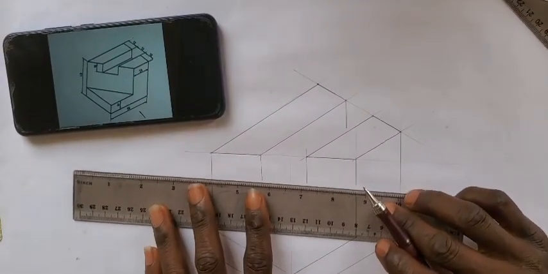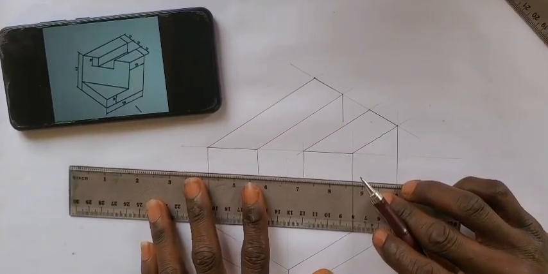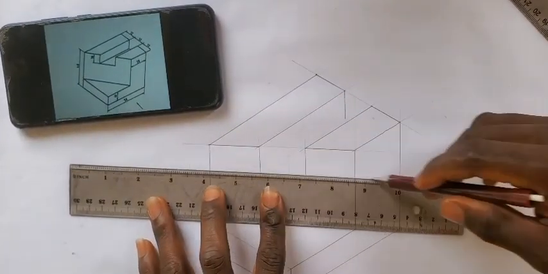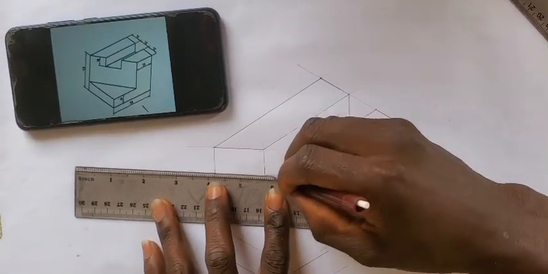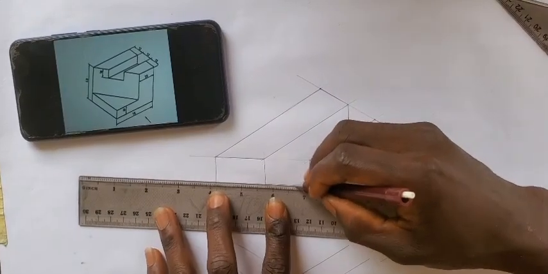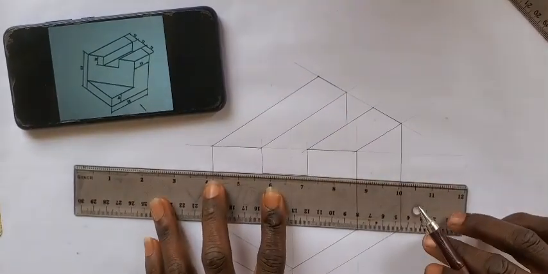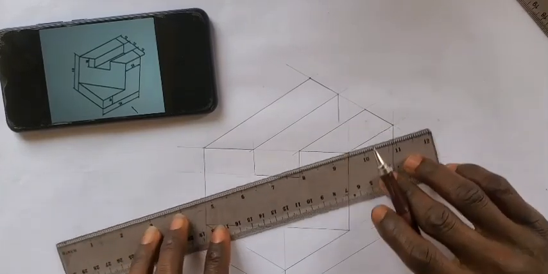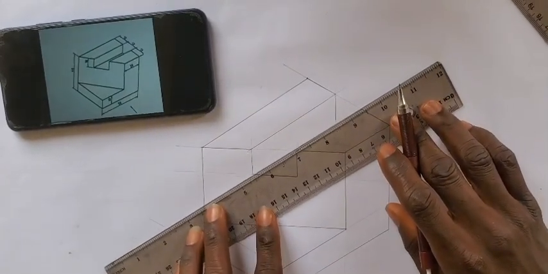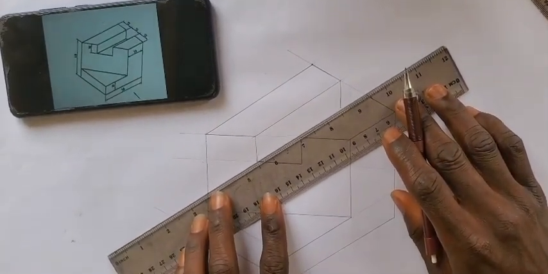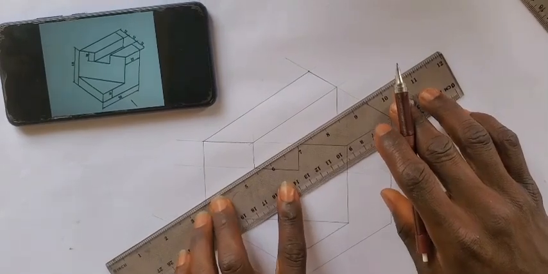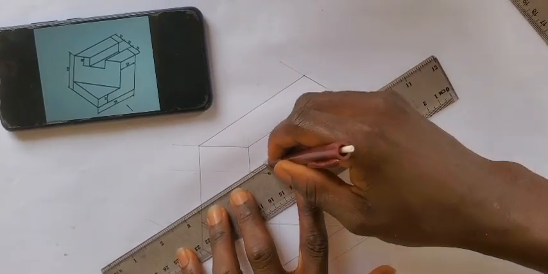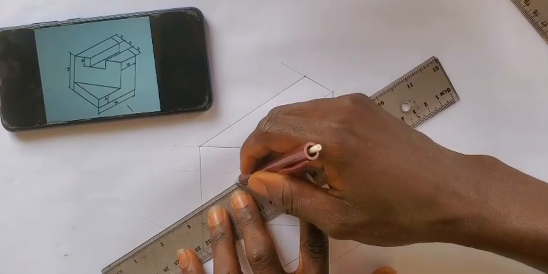Okay, we can join here together also with a faint line first, then we bold where we want. Okay, now we can use from this point to that point. We're going to get a straight line down like this.